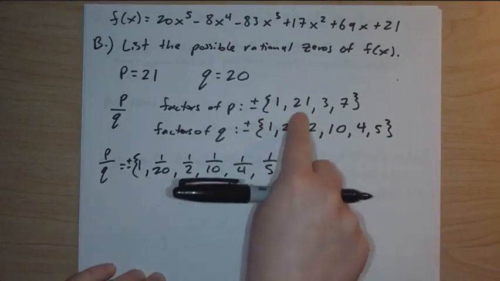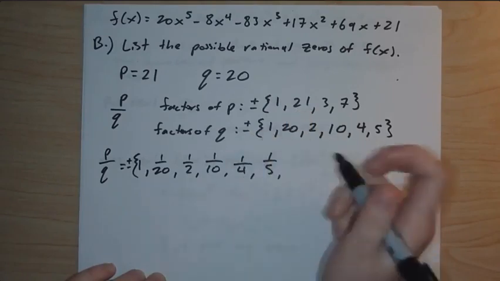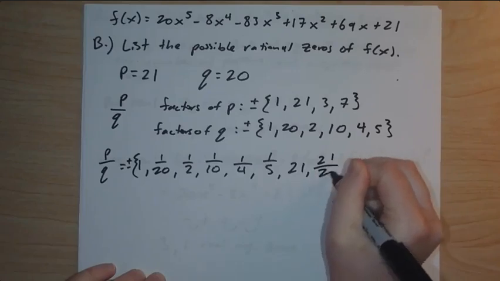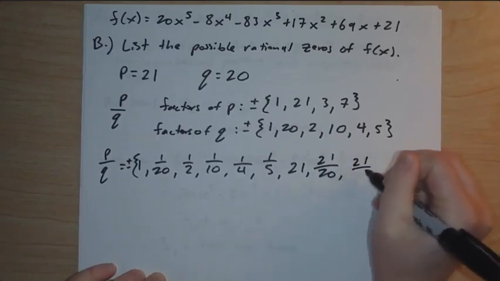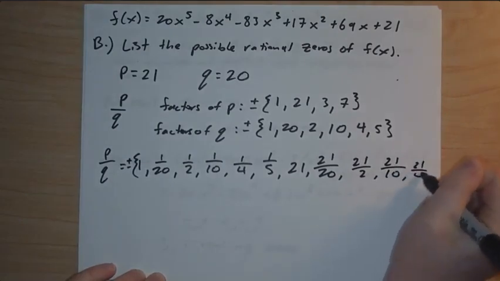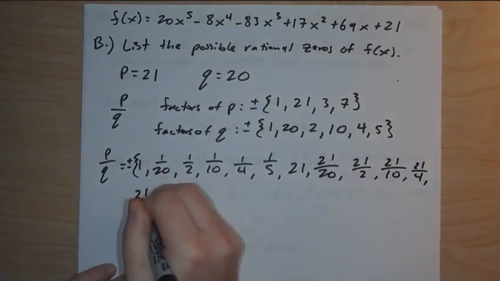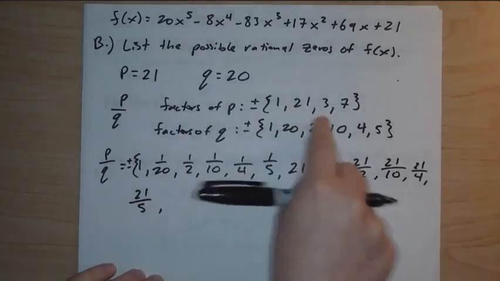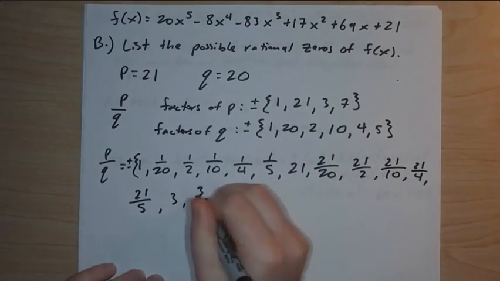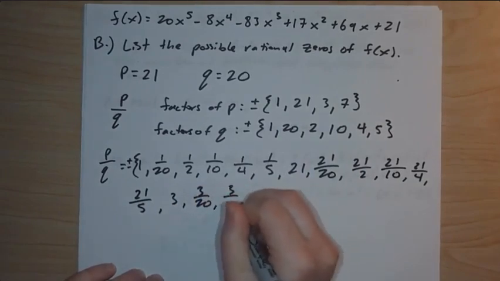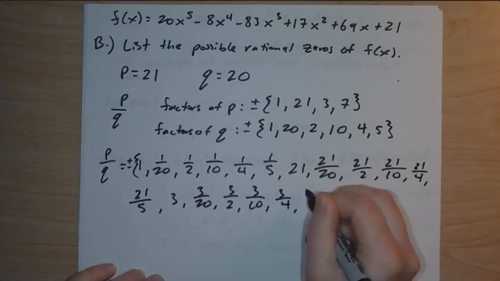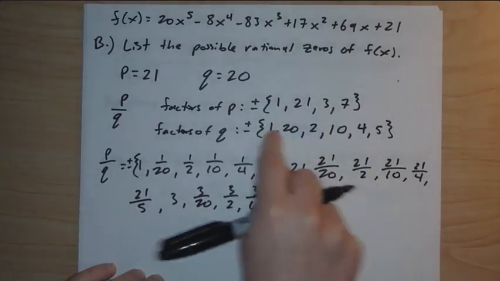Now we're going to do 21. So we have 21 over 1, which is just 21, 21 over 20, 21 over 2, 21 over 10, 21 over 4, 21 over 5. So we've done everything with 21. Now we're going to move on to 3. 3 over 1 is just 3. 3 over 20, 3 over 2, 3 over 10, 3 over 4, and 3 over 5 for the 3's.